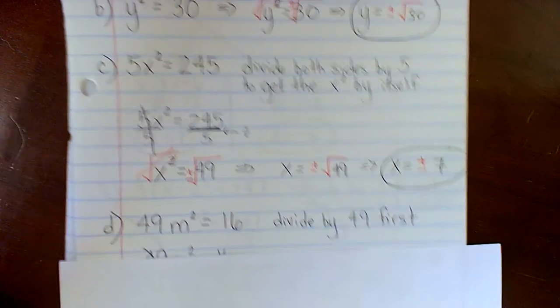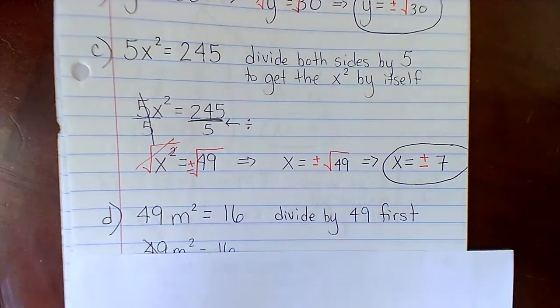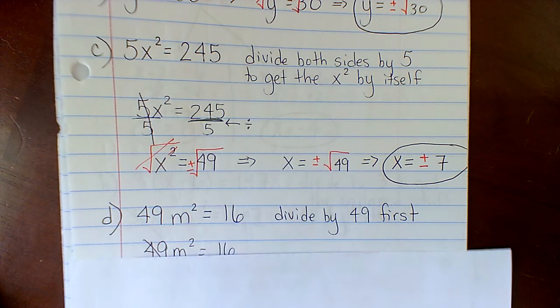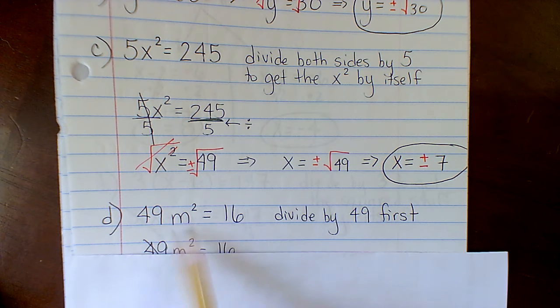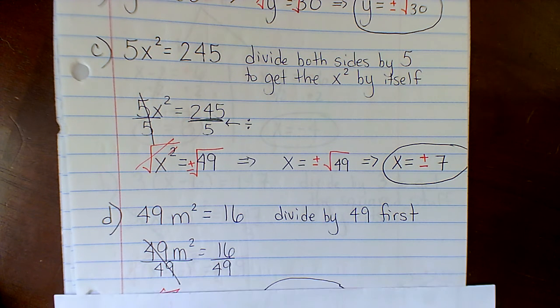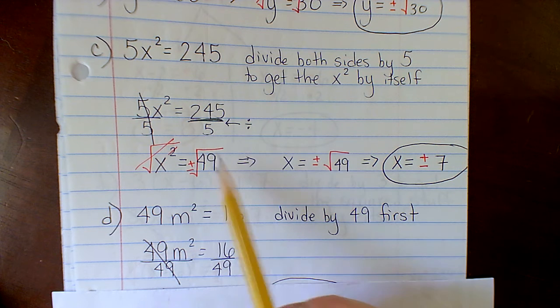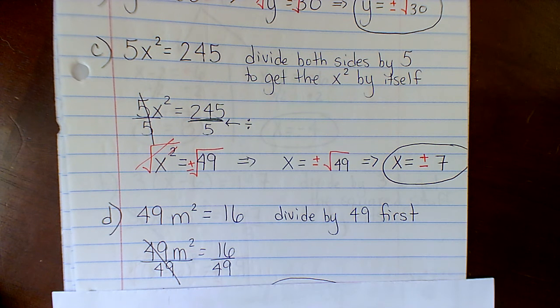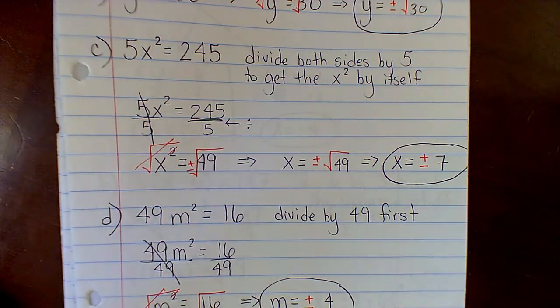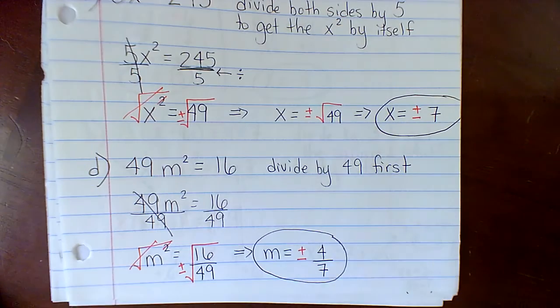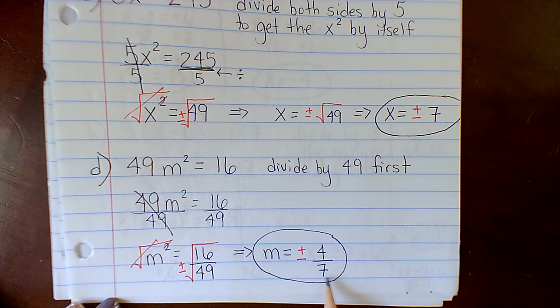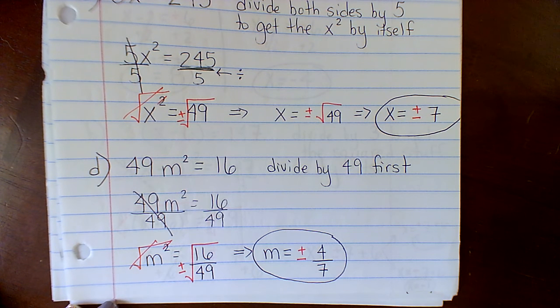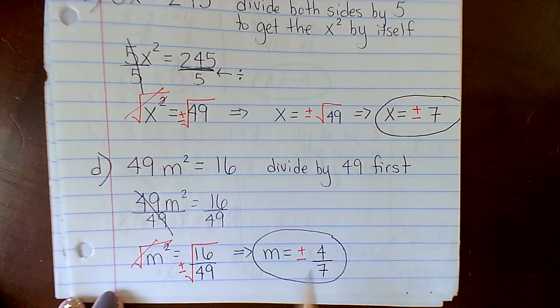All right, this is another one that's like the one up here. We need to divide both sides by 49. Don't let the m scare you. It's no different than an x. So if I divide both sides by 49, I don't get something quite as nice as before, right? I divided this out and got 49, which was a pretty nice number when it comes to square rooting stuff. Here I get a fraction. I get 16 over 49. Ugh. But that's okay, because when I go to take the square root of both sides, the square root of 16 is 4, and the square root of 49 is 7. So it still works out to be pretty nice. And of course, the plus or minus is in here.